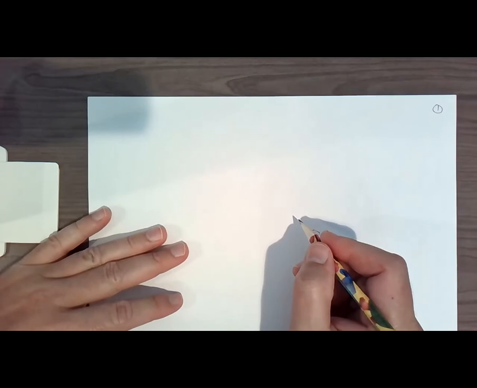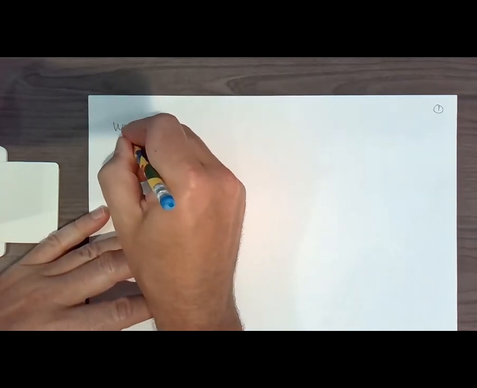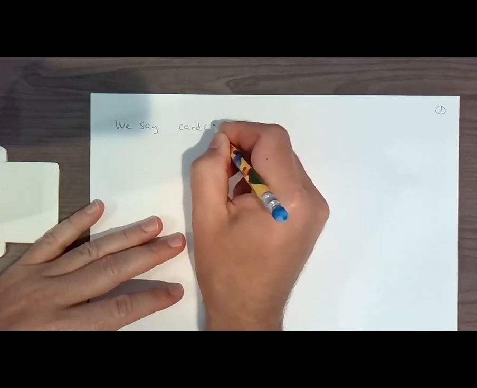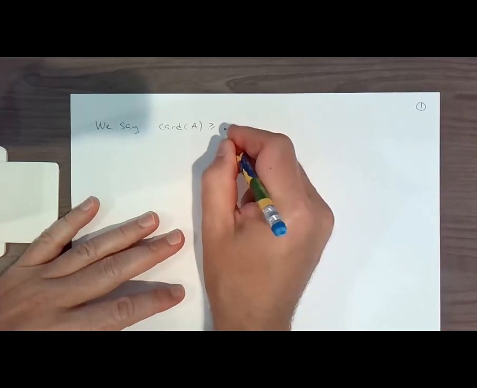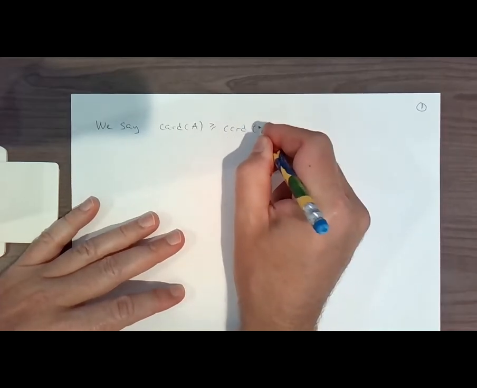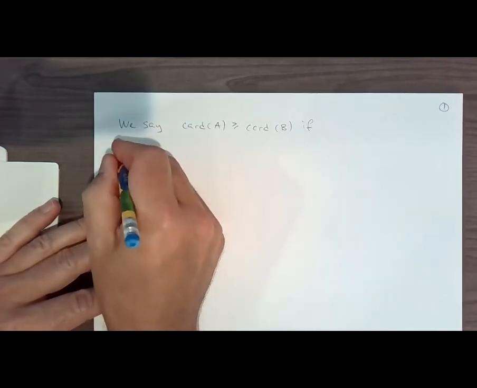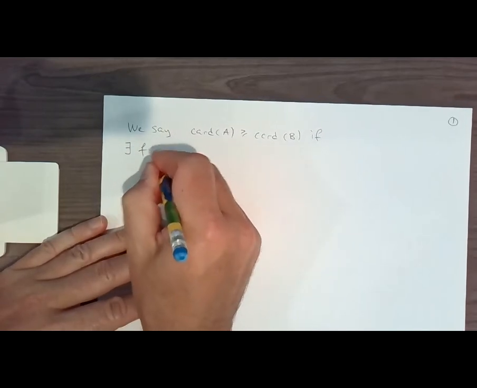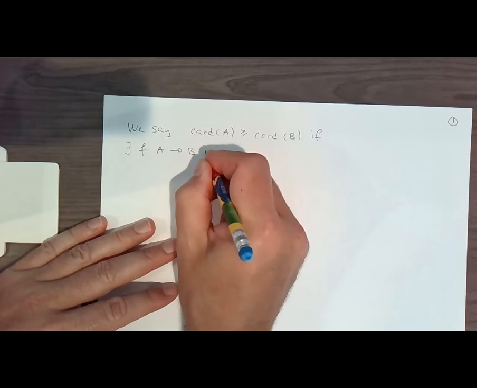We say that the cardinality of, say, A is bigger than or equal to the cardinality of B if there exists a map from A into B, which is onto.